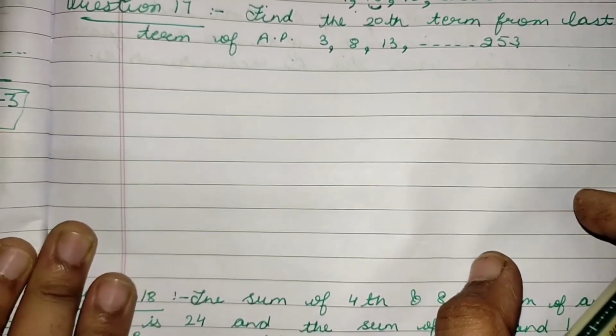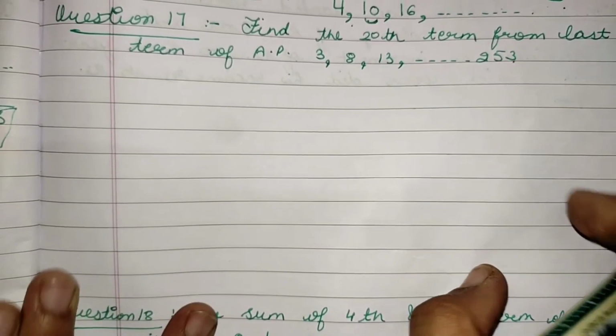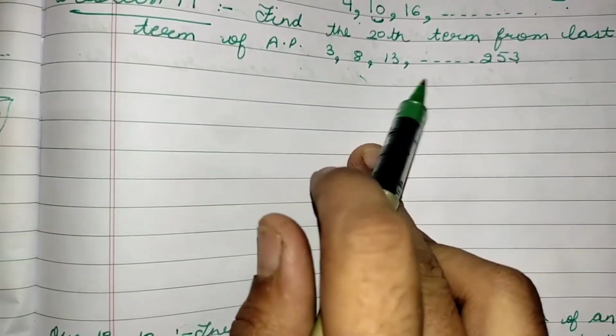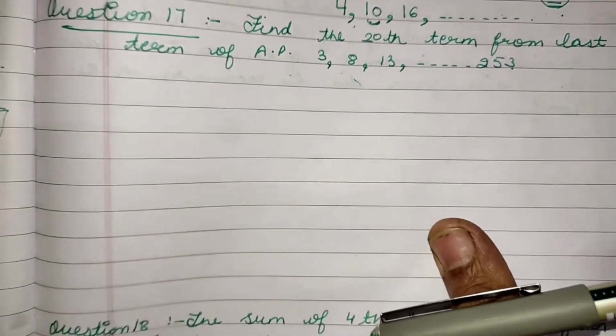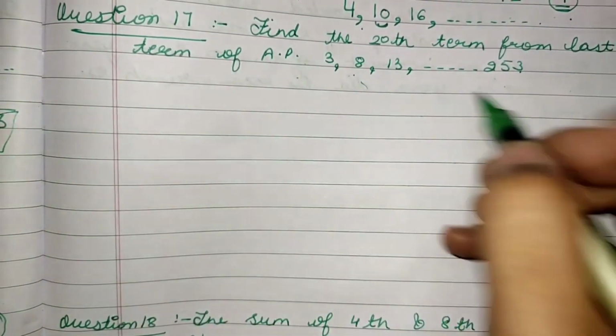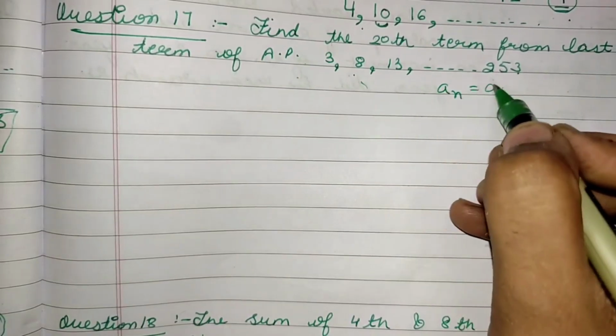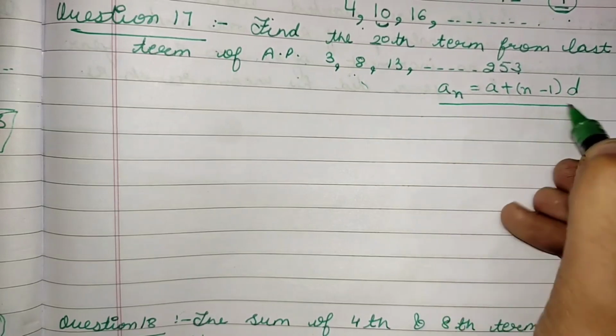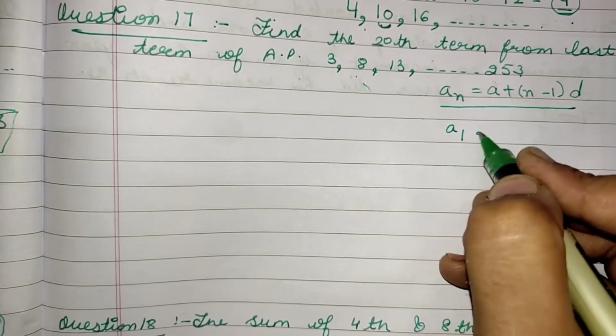Moving to question number 17, which says: find the 20th term from the last term of the AP. We have done a similar question in the example also. In the AP, we know the formula to find any nth term from the starting.